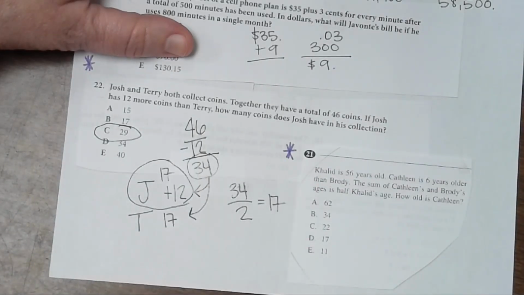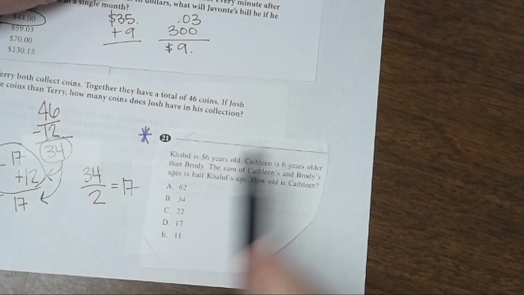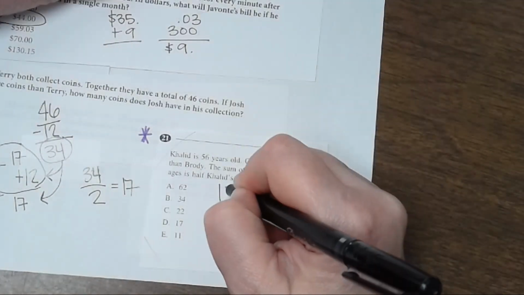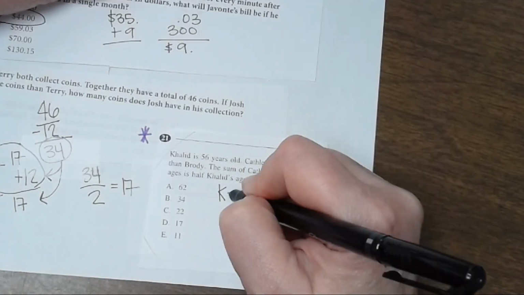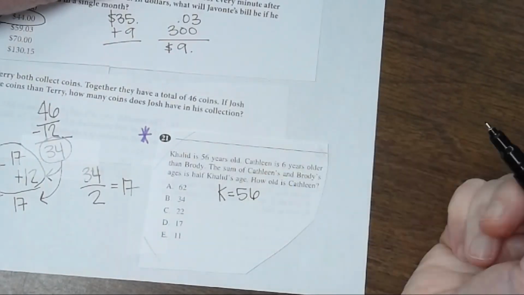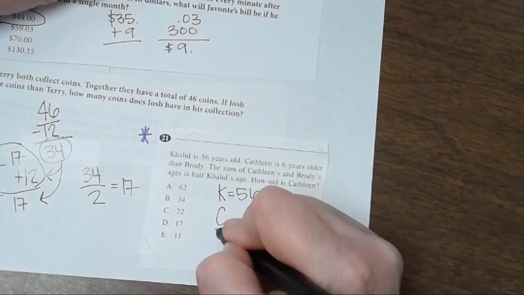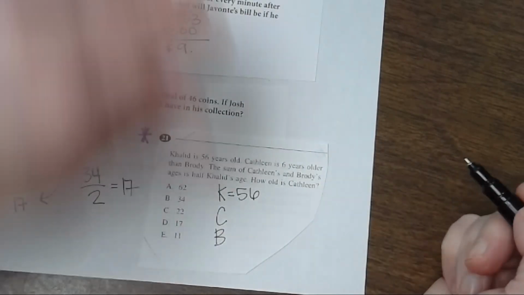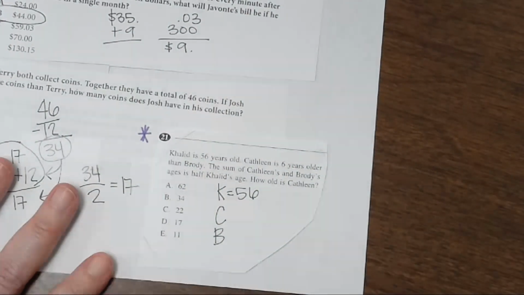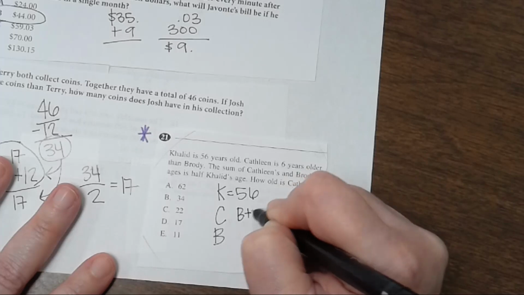All right, this next one is just a little bit more complicated, but we can do it. Khalid is 56 years old. I'm just going to use K for him. He is, which means equals, 56. We know his age. Kathleen, we're just going to use a C for this. And who else do we have? Oh, we have Brody, C and B. Kathleen is 6 years older than Brody. How am I going to write that? You can do what you want, but for me it makes sense to say Brody plus 6. That's how old she is.